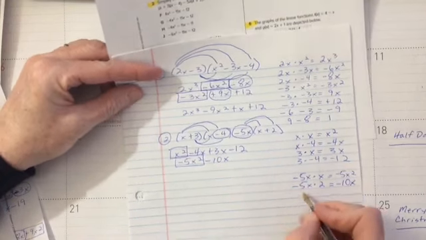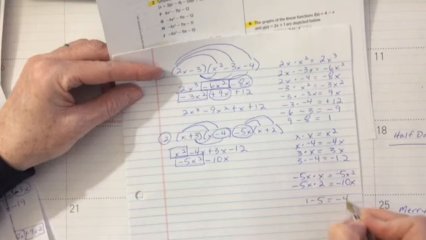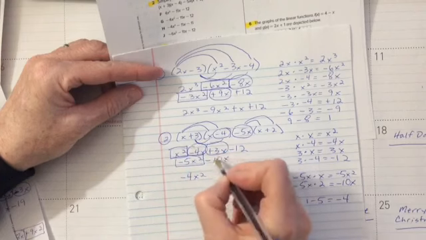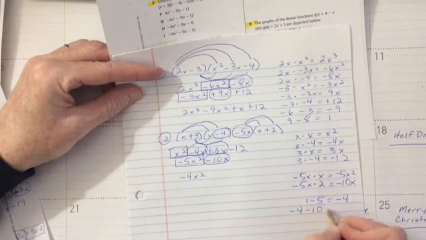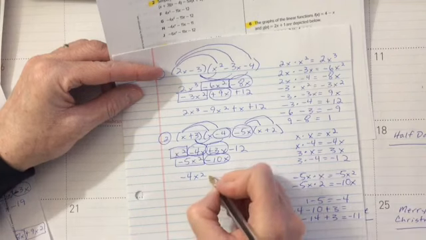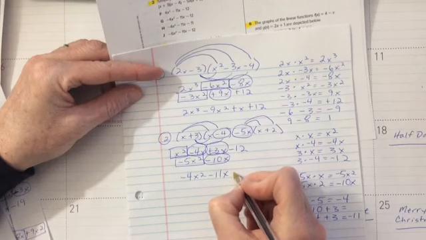And I know I have an invisible 1 here, so 1 minus 5 equals negative 4. So we have negative 4x squared. I'm going to circle all these with just an x. And I know I have negative 4 minus 10 plus 3. And that's going to give us negative 14 plus 3, which equals negative 11. So we have negative 11 or minus 11x. And then we just have our minus 12. So let's see if this matches anything.